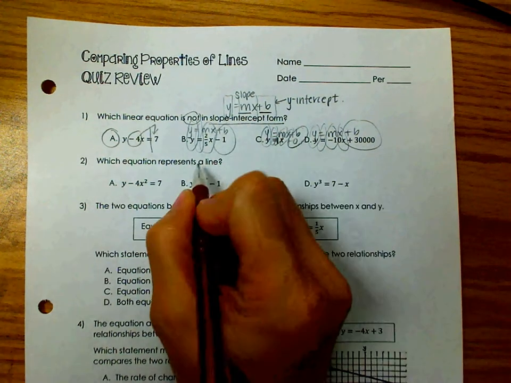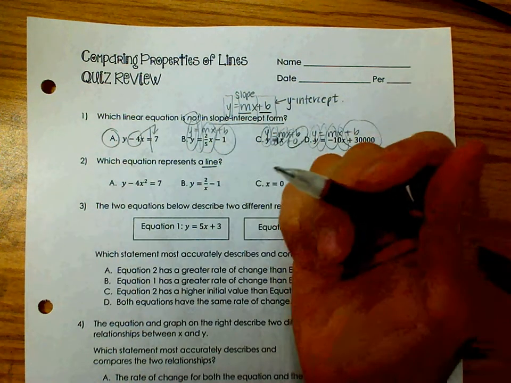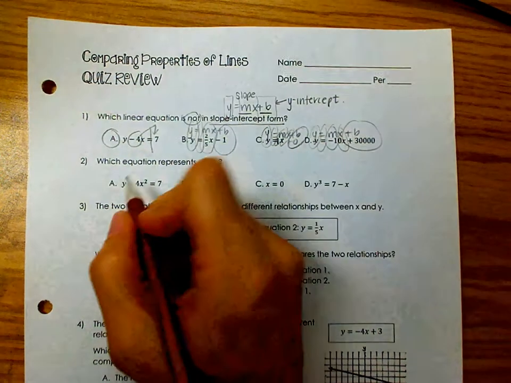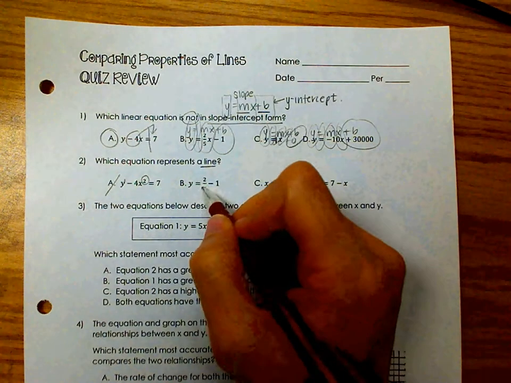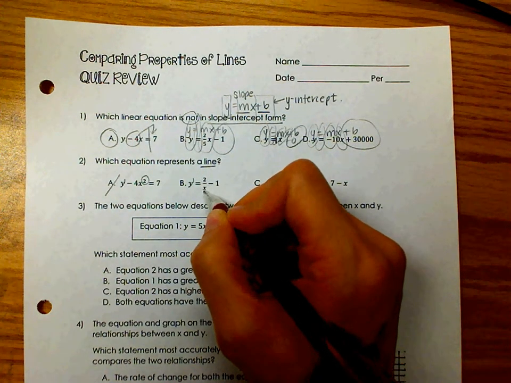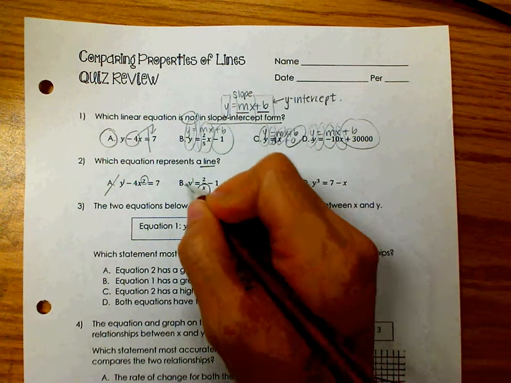Number two, which one represents a line? Remember, you're looking for exponents of 1 and then none of the variables are on the bottom of a fraction. So exponent 1, good, but this one's exponent 2, so that's out. This one, exponent 1, good, but this one, exponent is on the bottom. This x is on the bottom, which technically means it's x to the negative 1.